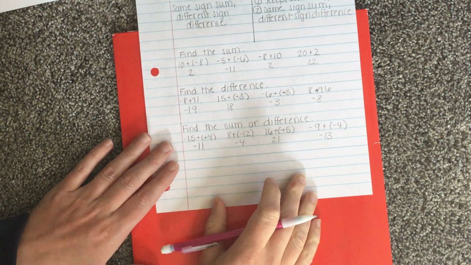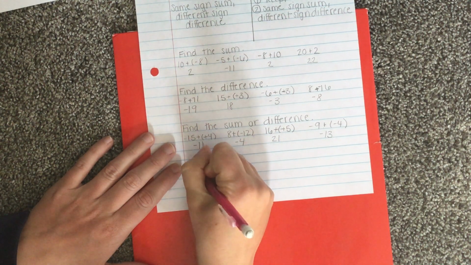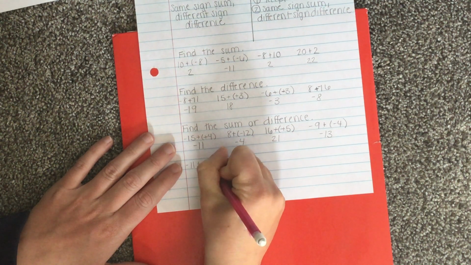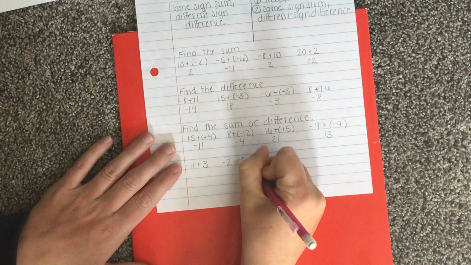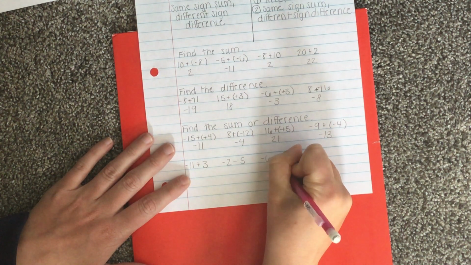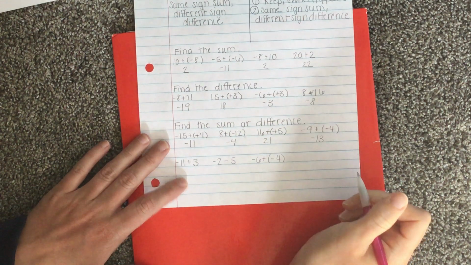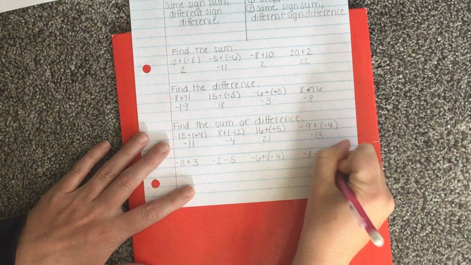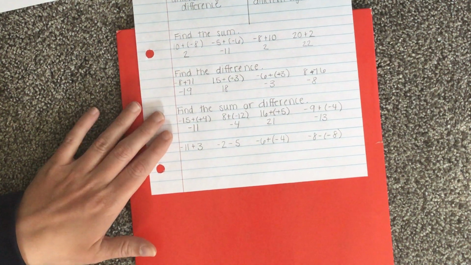Okay, I want you to try another round. Negative 11 plus 3. Negative 2 minus 5. Negative 6 plus a negative 4. Negative 8 minus a negative 8. Push pause and try this now.